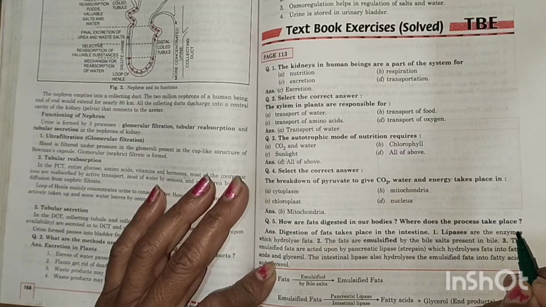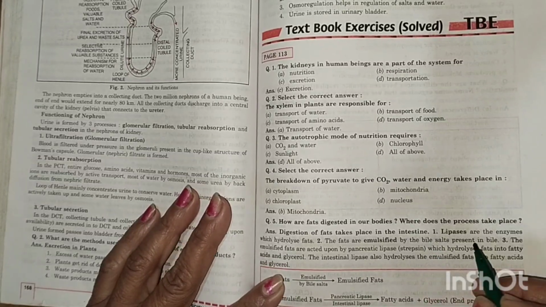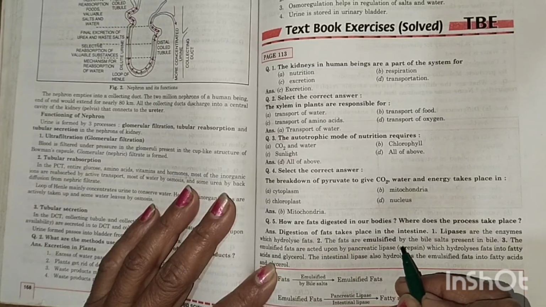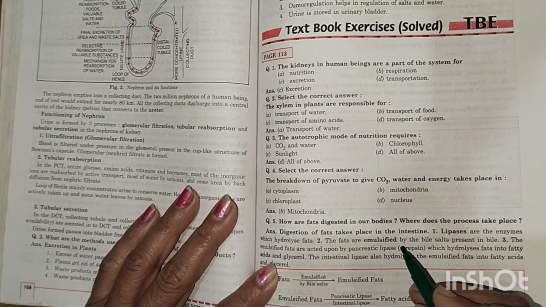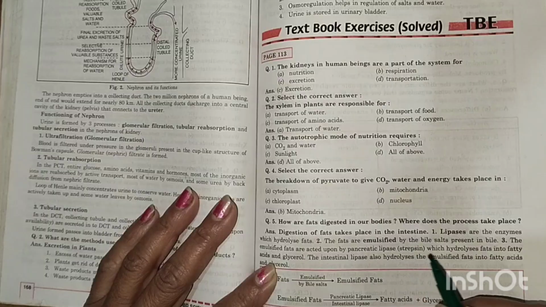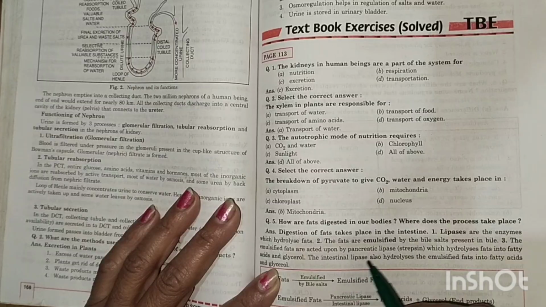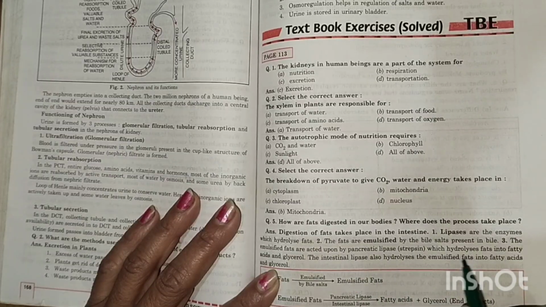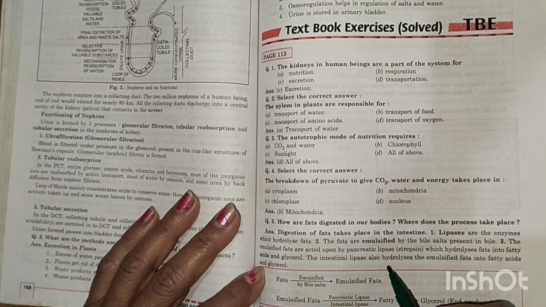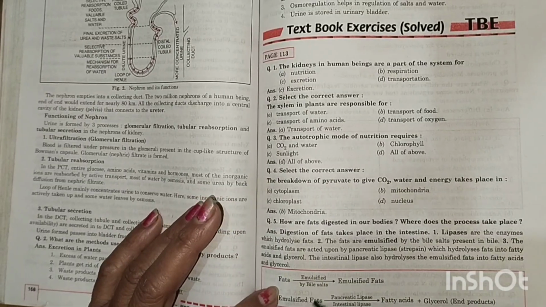Where does the process take place? The process of digestion takes place in the intestine. Lipases are the enzymes which hydrolyze the fat, and the fat is emulsified. This is digested by the process of emulsification. The fat is emulsified by the bile salts present in the bile. The emulsified fat is acted upon by pancreatic lipase, which hydrolyzes fat into fatty acids and glycerol. The intestinal lipase also hydrolyzes the emulsified fat into fatty acids and glycerol.